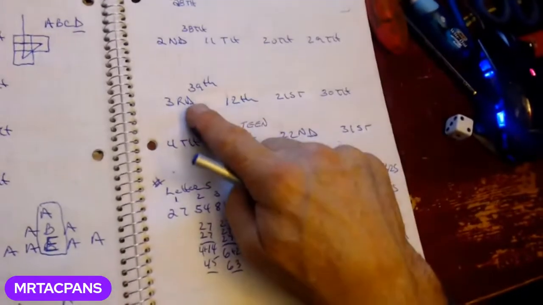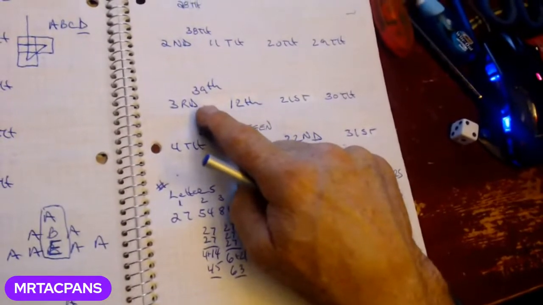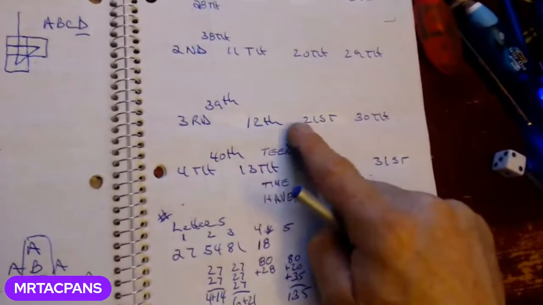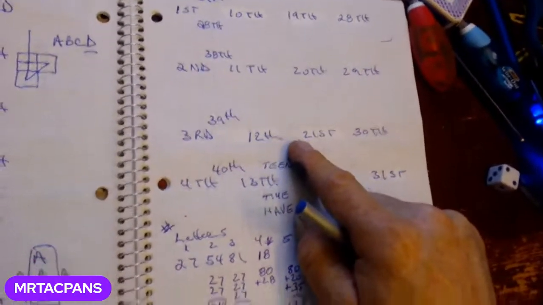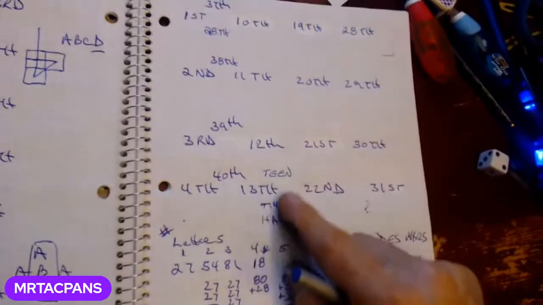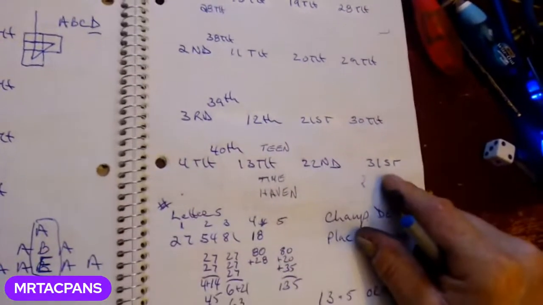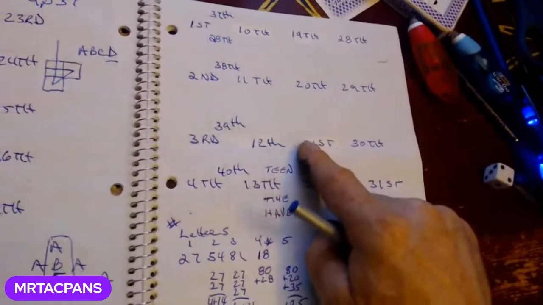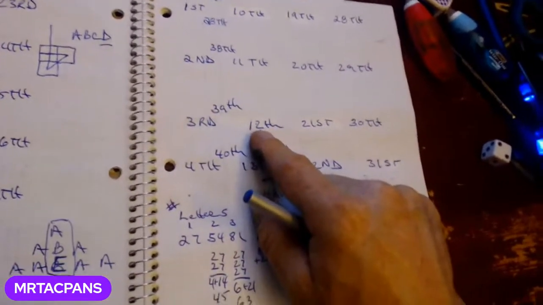Anyways, 3. Where does 3 come into the manufacturing field? You see, in 3, it's a little bit different. There is nothing in between 12 and 21, but there is something between 13 and 31. Notice this is 12, right?